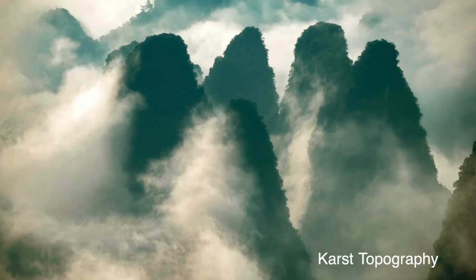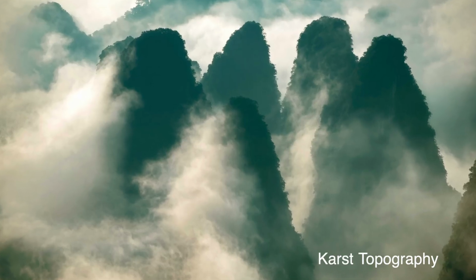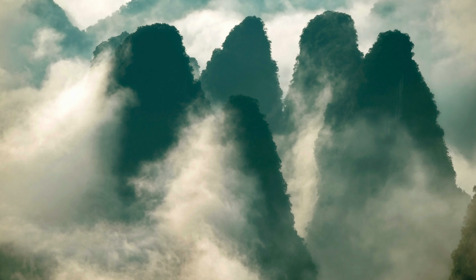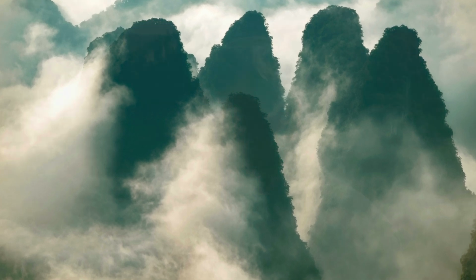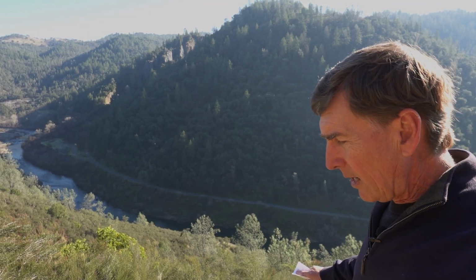Also, by the way, you're going to find karst topography, as it's called, in places like South China and South Asia. And there you have these really cool towers that create dramatic landscapes. So anyway, I want to move on now to finding some igneous weathering features that are close to me in the American River Canyon.